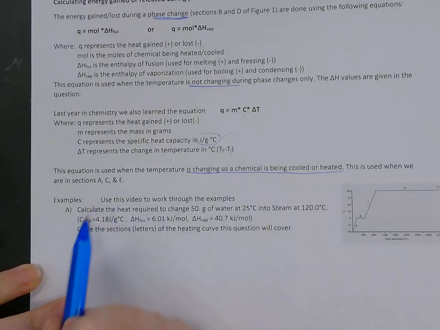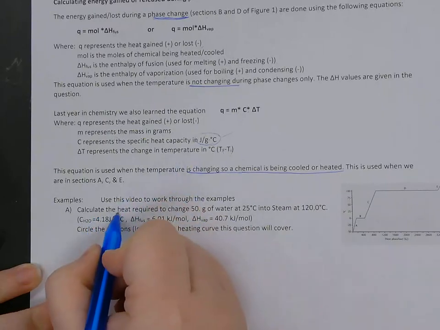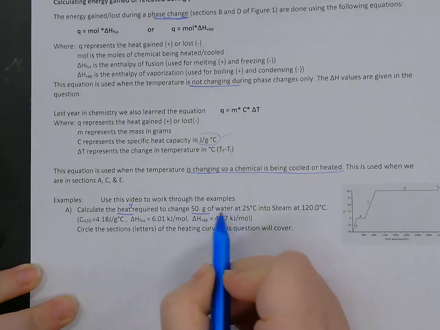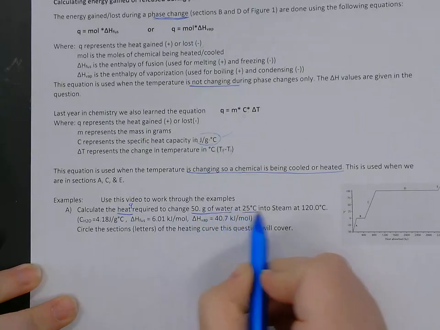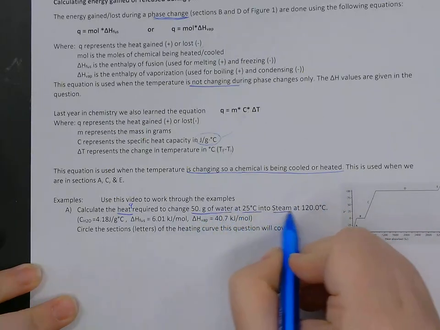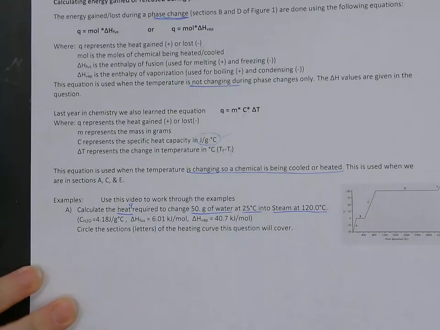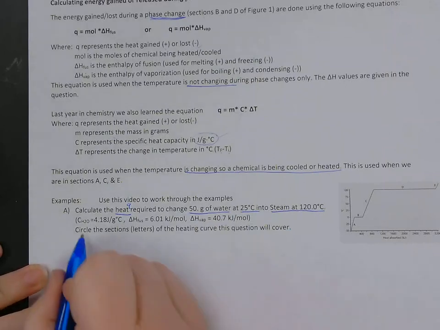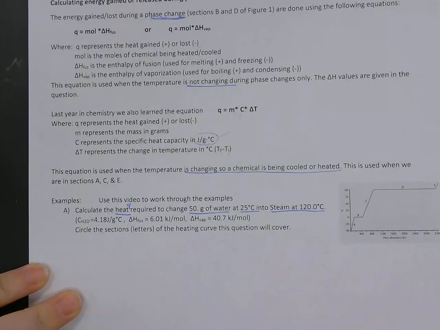So, part A, first one, we're going to calculate the heat. So we're looking for heat, which is Q, required to change 50 grams of water at 25 degrees Celsius into steam at 120 degrees Celsius. And we've got all of the reference values necessary for this. It says circle the sections or letters of the heating curve this question will cover.